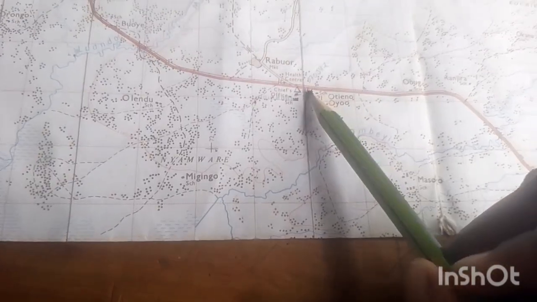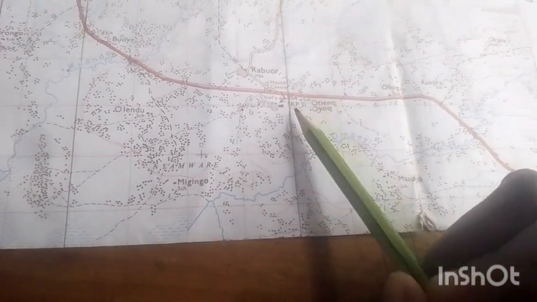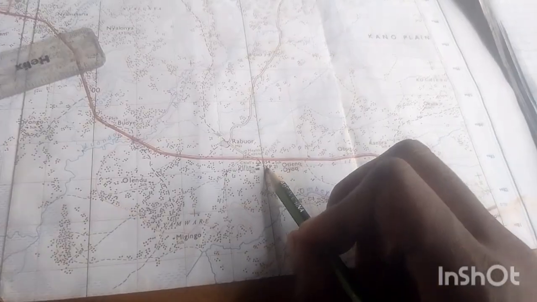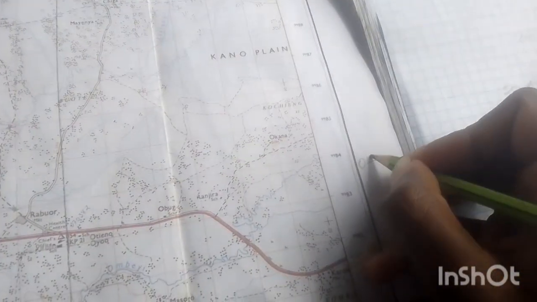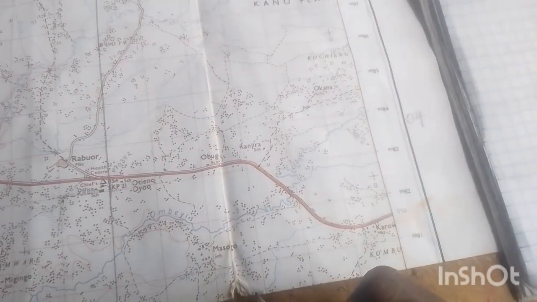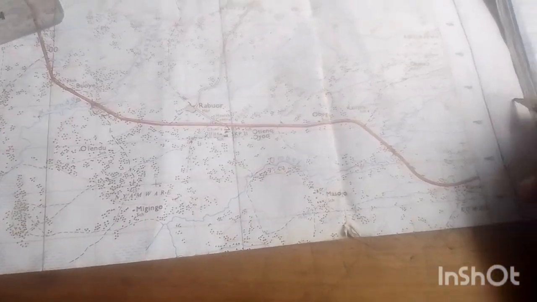For the trigonometric station 1154 SKP 21, we know you first find the eastings, then northings. So eastwards it's 04, and yeah, 04, then 83.